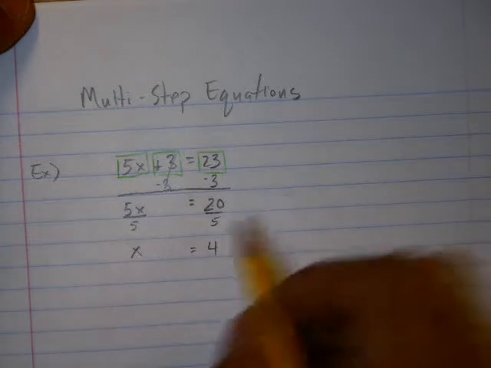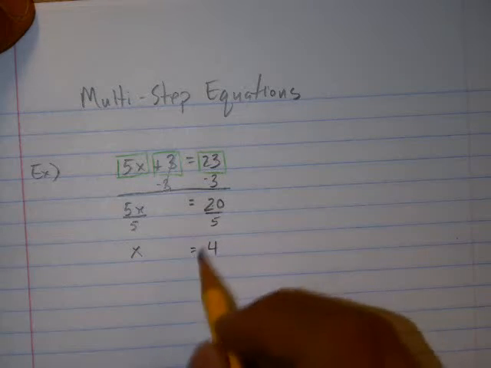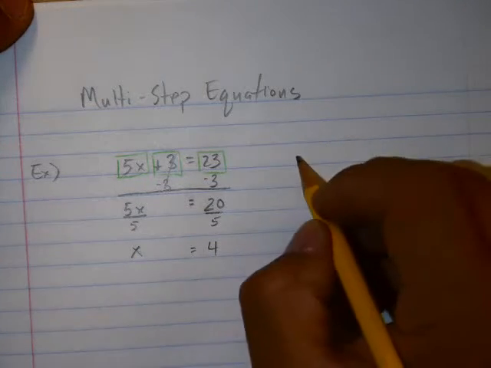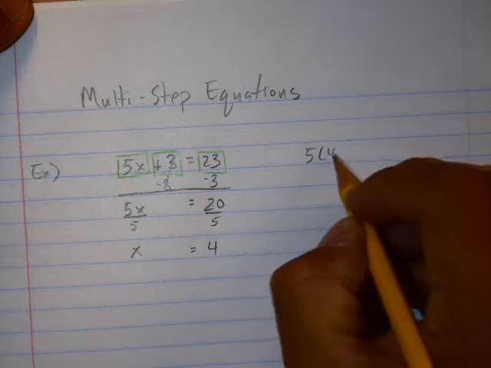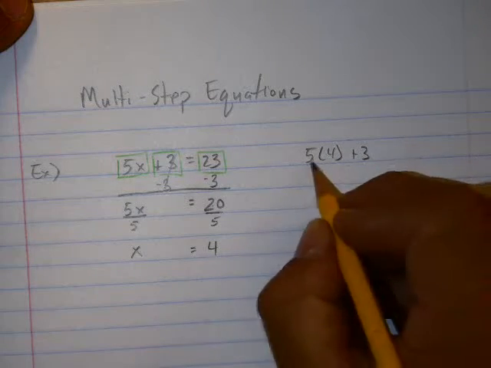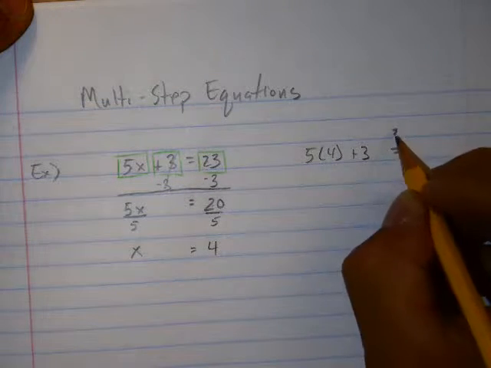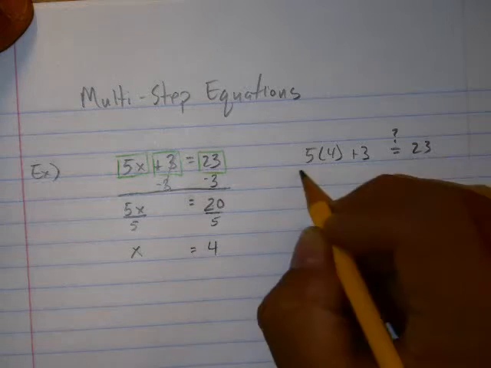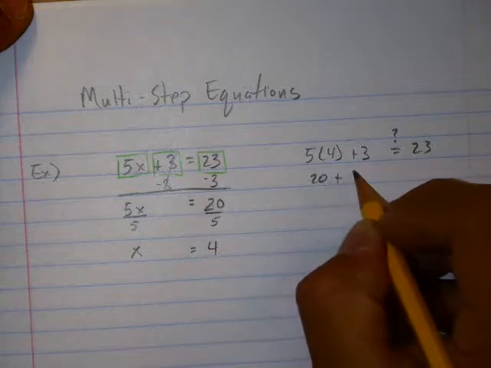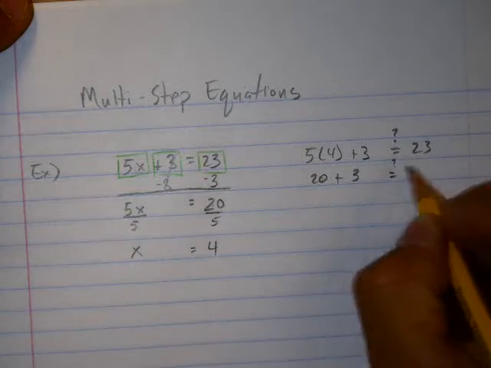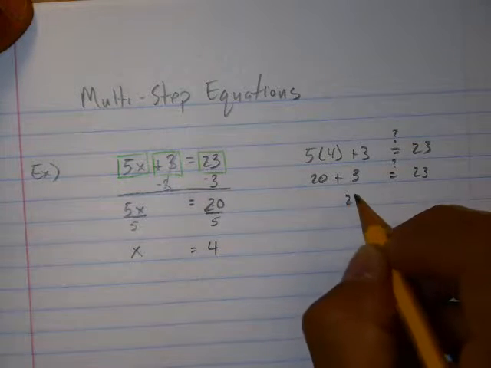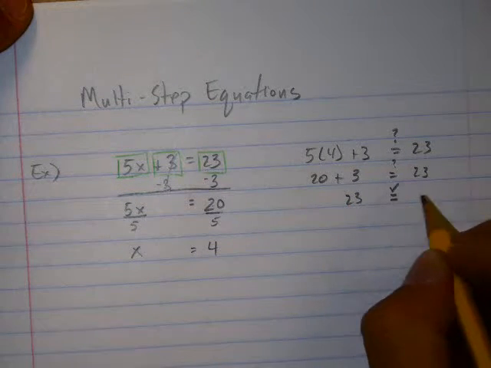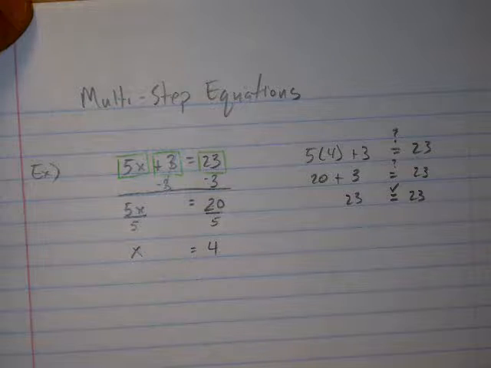Now if we want to check our work, we can take this answer right here, plug it into our original equation. It looks like this. Now does 5 times 4 plus 3, is that equal to 23? 5 times 4 is 20 plus 3. And 23 does indeed equal 23.